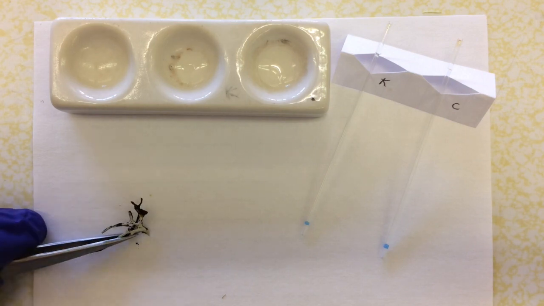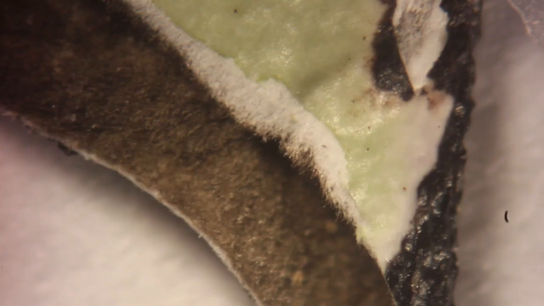Let's see that reaction up close. In this reaction, we also get an initial K plus Y reaction on the cortex. This one's a lot more subtle than the previous one, and you can see a quick flash of yellow on the cortex, which eventually fades into a sort of green color.